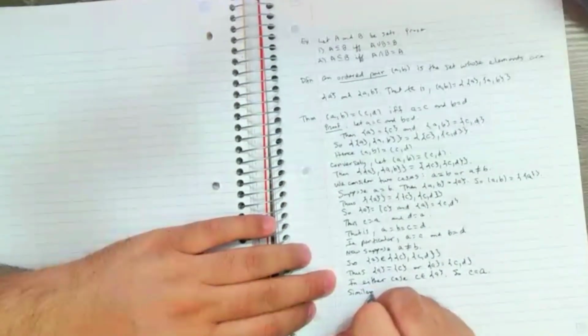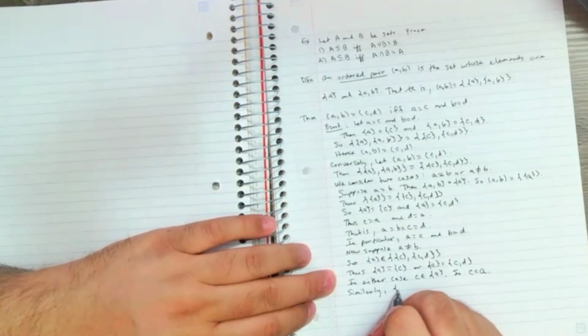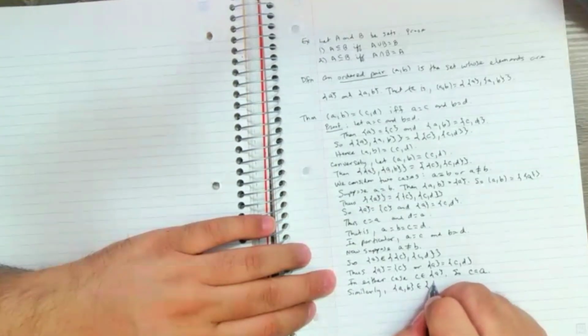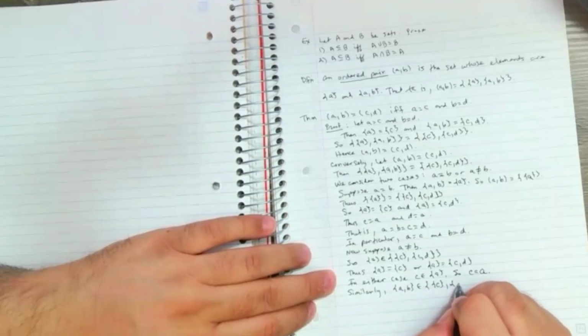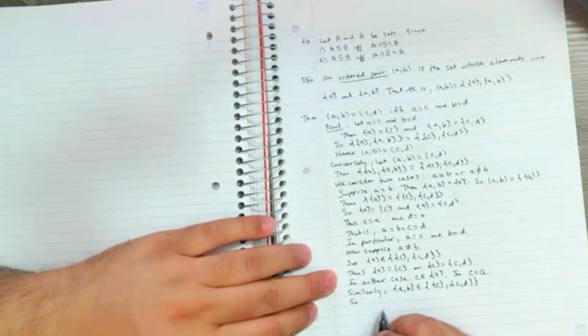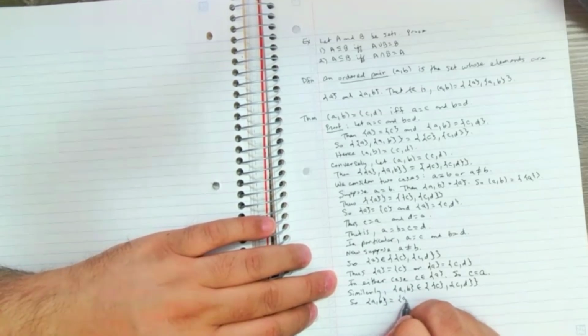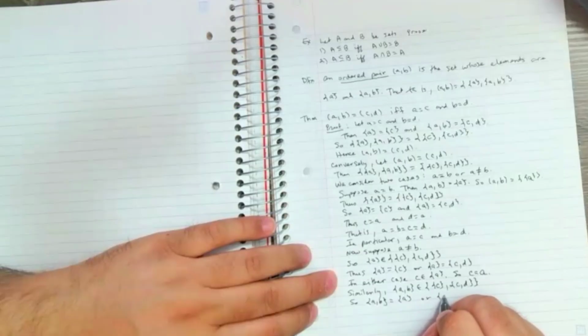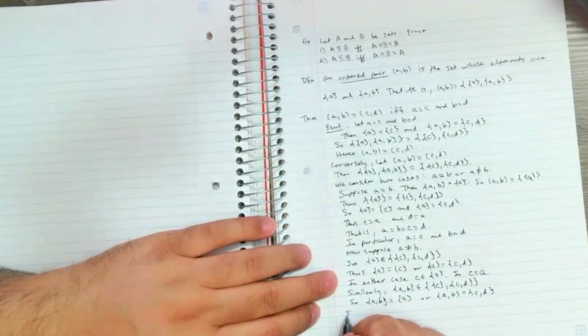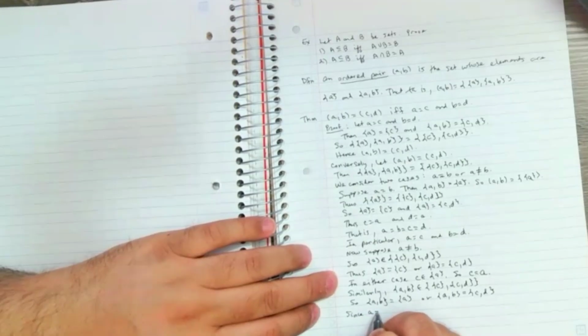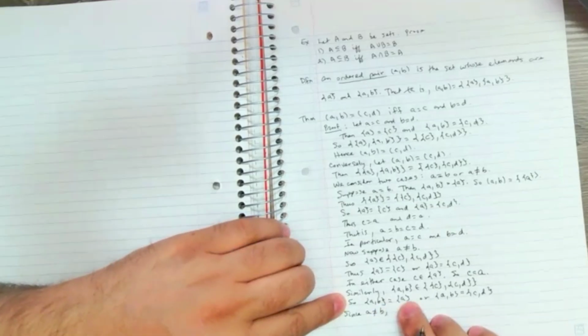Similarly, the set containing the elements A and B is an element in the set containing the singleton {C} and the set containing the elements C and D. So either the set containing the elements A and B is the singleton containing A, or the set containing A and B is equal to the set containing the elements C and D. Now, since A and B are distinct, A is not equal to B, this set is not equal to the singleton.